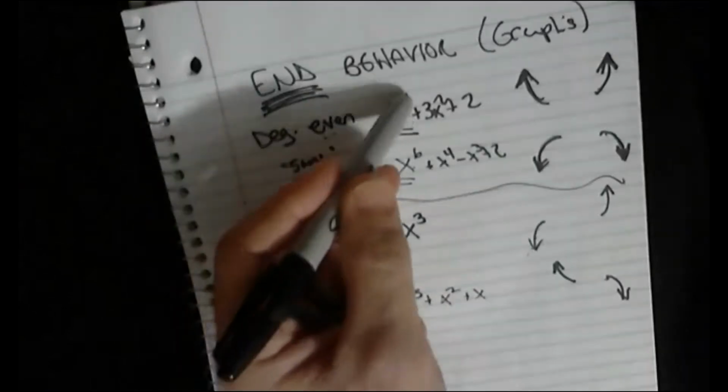Okay, so again, end behavior. Even polynomials, the ends go in the same direction. If they're both positive, your ends are both going to go up. If it's negative, your ends are both going to go down.